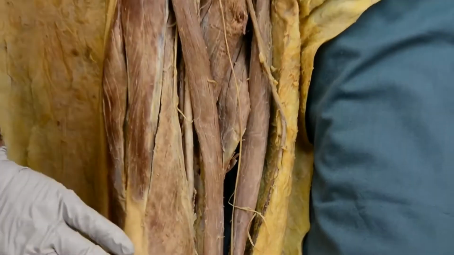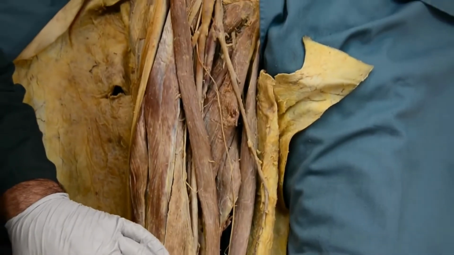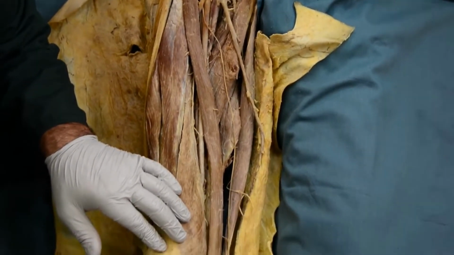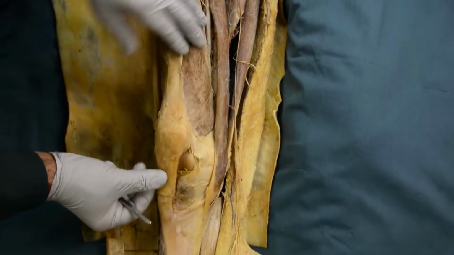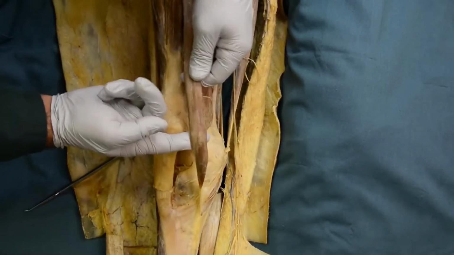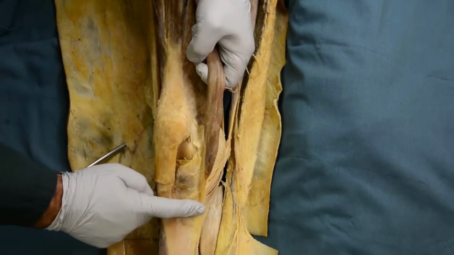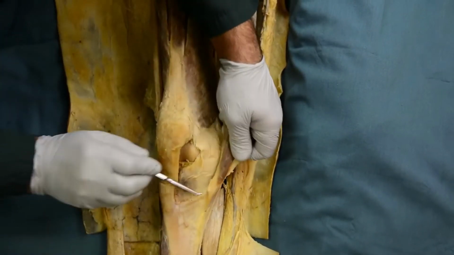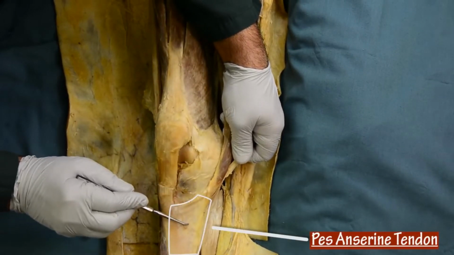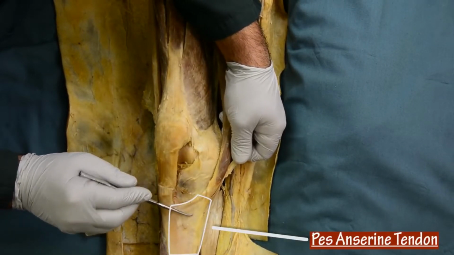Now, two more things, and then we go with the nerve and blood supply. One is pes anserine tendon, and the other one is femoral triangle. If you recall, the tendons of three muscles on the upper medial leg altogether form a tendon known as pes anserine tendon, or pes anserinus tendon.